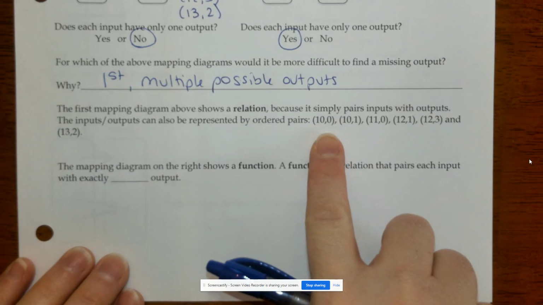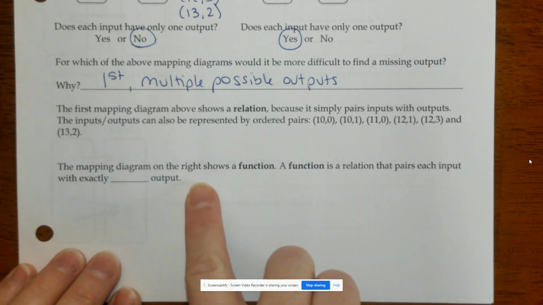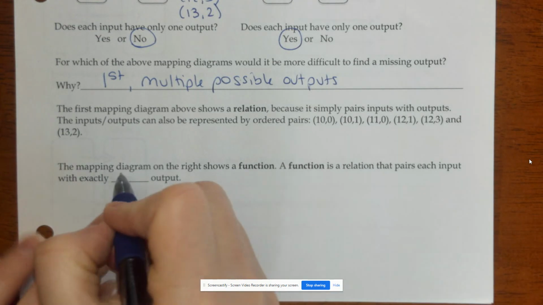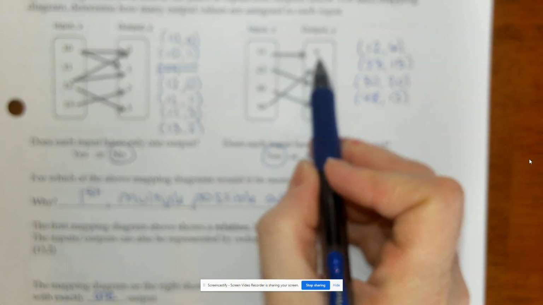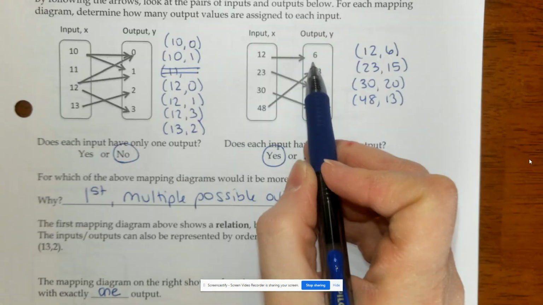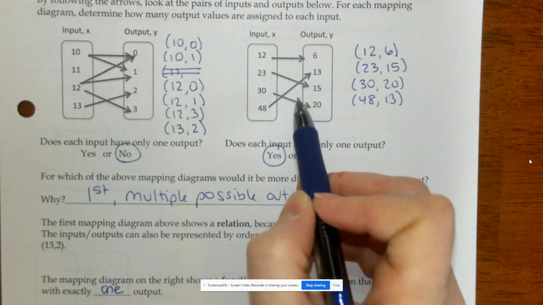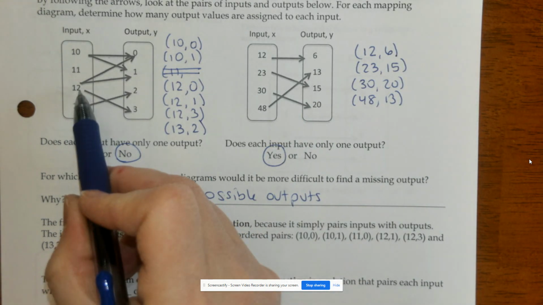The inputs and outputs can also be represented by ordered pairs, so I wrote those as we went. The mapping diagram on the right shows a function. A function is a relation that pairs each input with exactly one output. So if I plug in a 12, you know the result is going to be 6. If I plug in 23, you know the output is going to be 15. This one functions well. Over here, if I plug in 12, you don't know if you're going to get 0, 1, or 3 as the output.